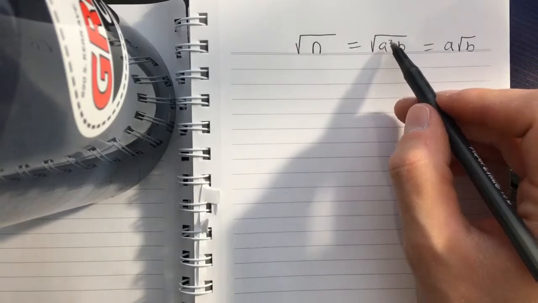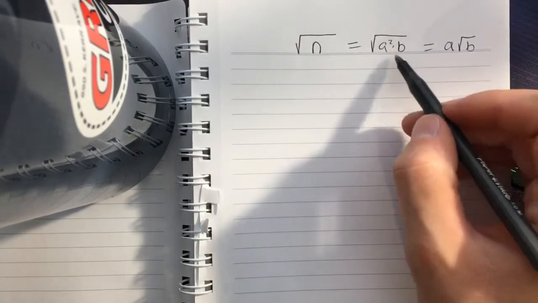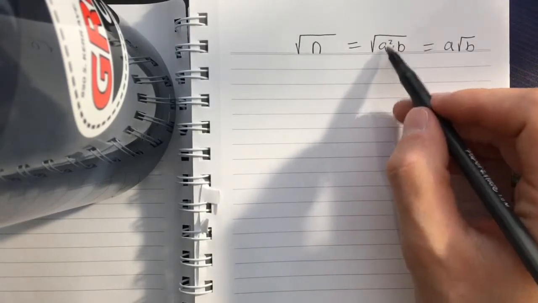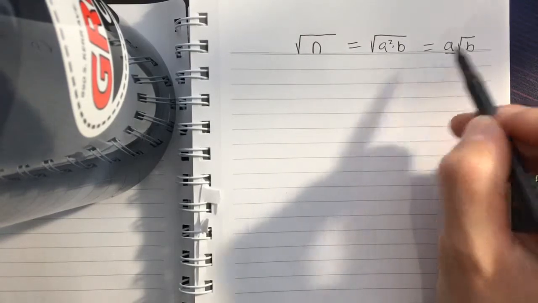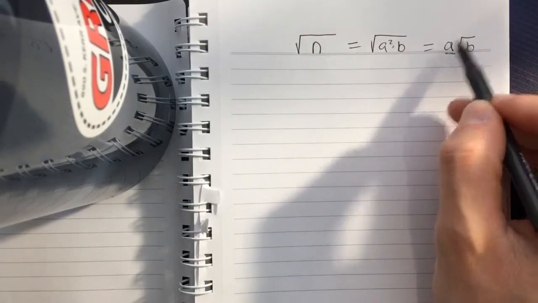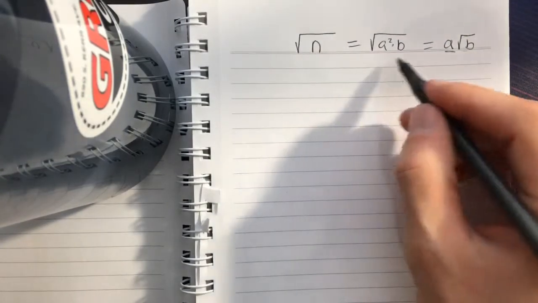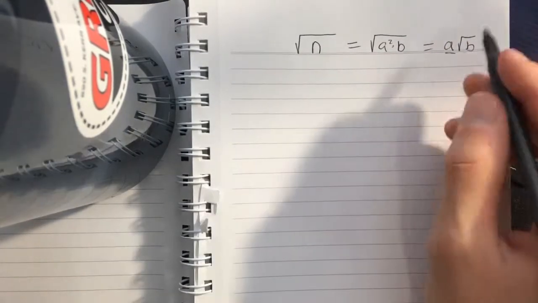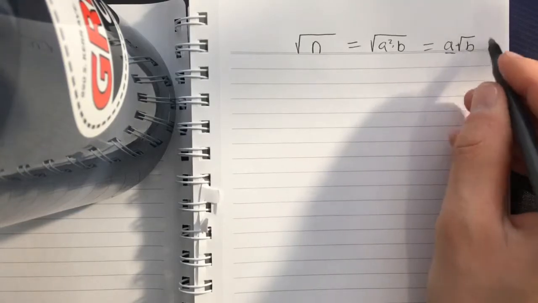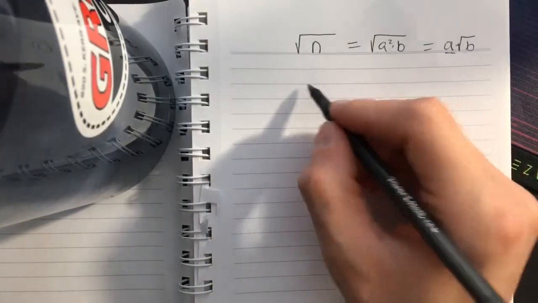Now, the square root of any number, in this case a squared, is just going to be that number itself, a. And then, of course, the square root of b, if b is not a square number, as we've defined it not to be, will just remain as the square root of b. So let's do an example.